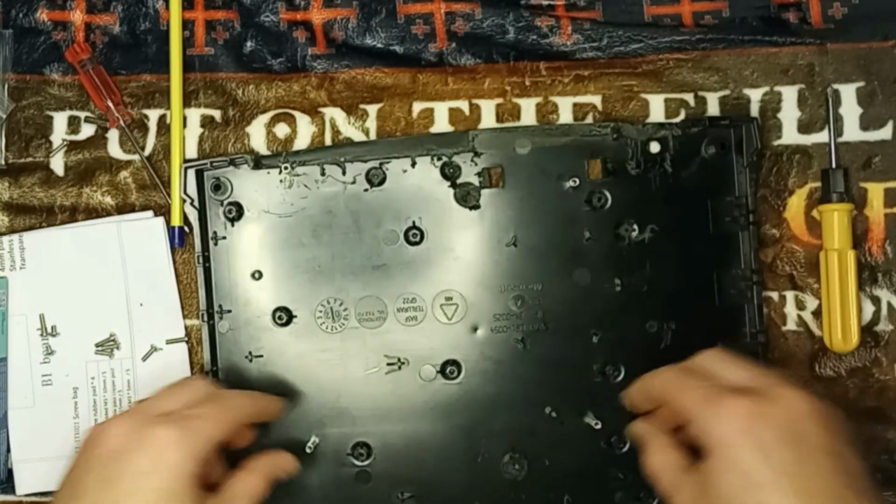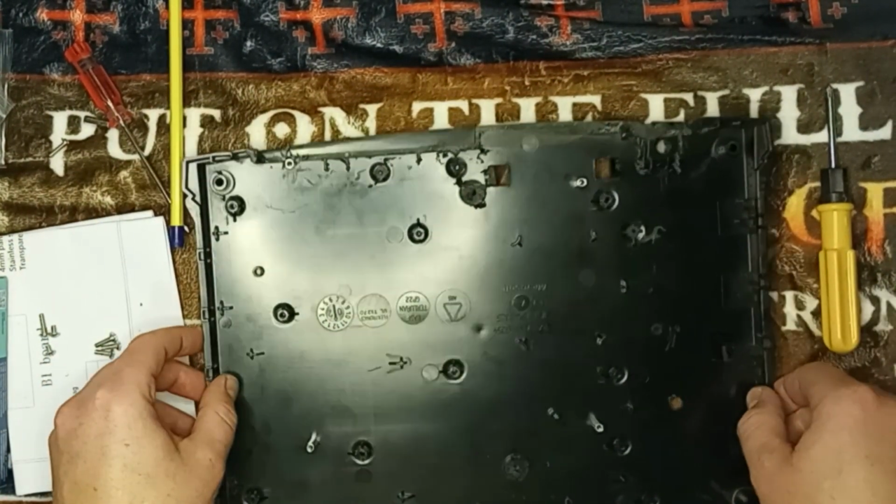But let's go ahead and test the motherboard, see if it will mount to these points.